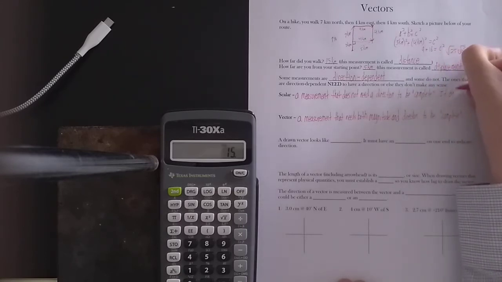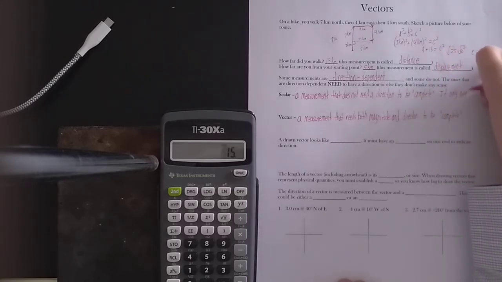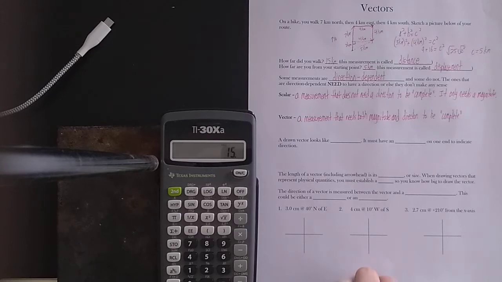It only needs a magnitude. So it only needs a size. Distance is actually a scalar because how far you walked is not really dependent on what direction you're moving, it's just the length of your path. Okay? Distance is simply the length of the path an object takes.